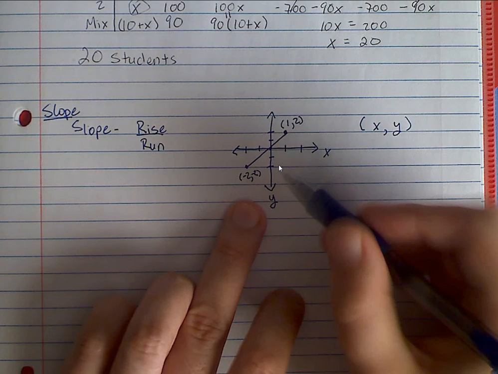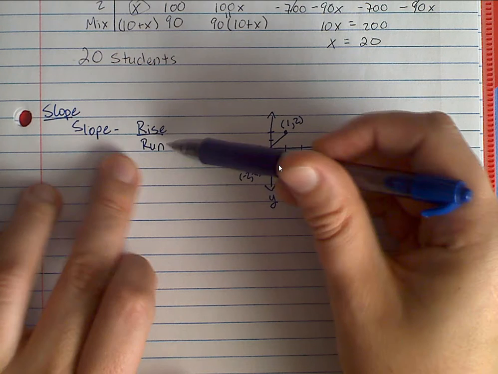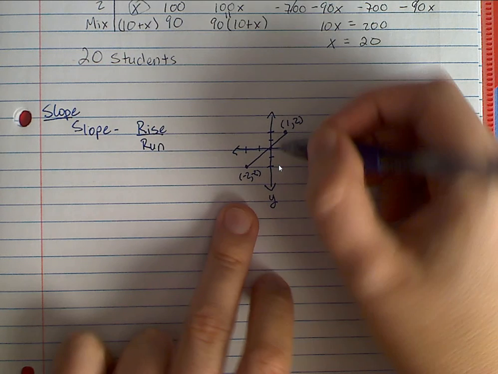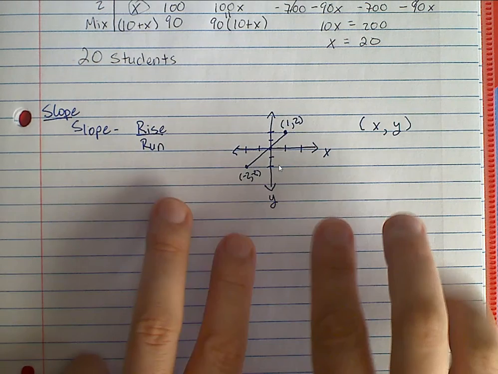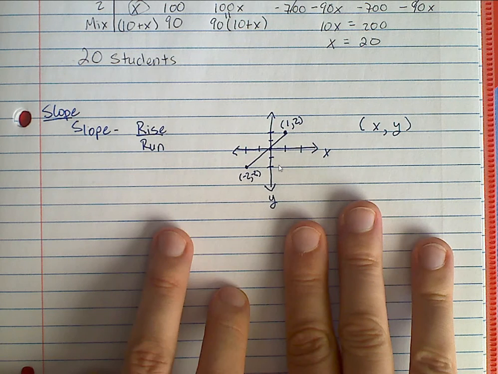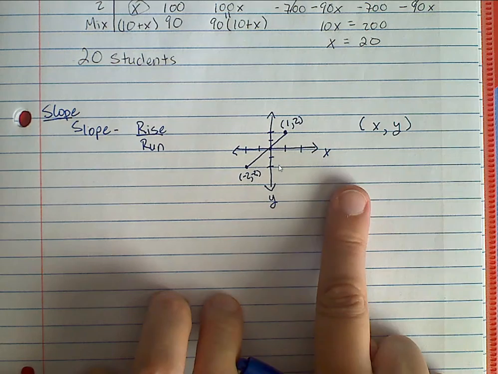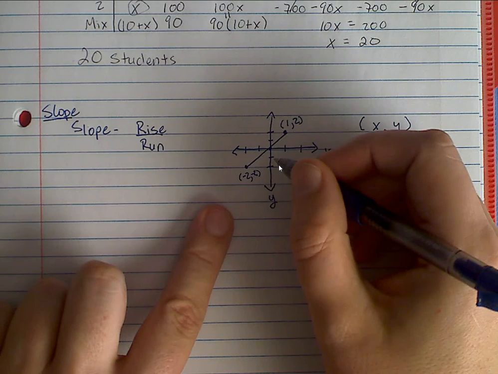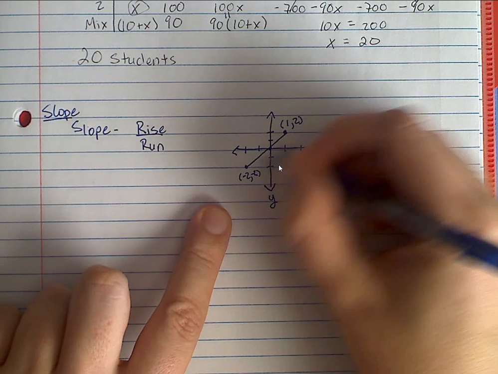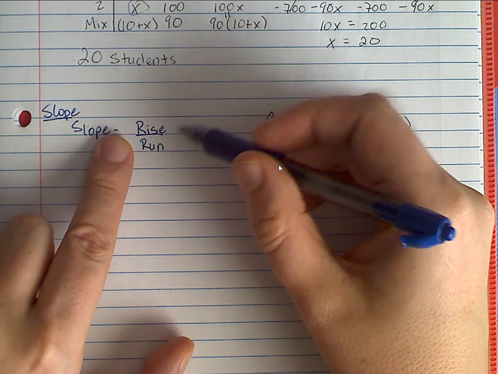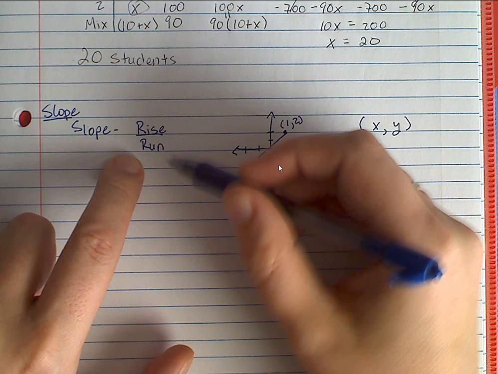So, slope is rise over run. I want to find out what the slope in between these 2 points is. I'm going to show you today 3 different ways that you could find slope between 2 points. The first way is graphically, using a graph. To find the slope between these 2 points, I'm going to plot the 2 points, draw a line in between them, count how much it rises, and count how much it runs from left to right.